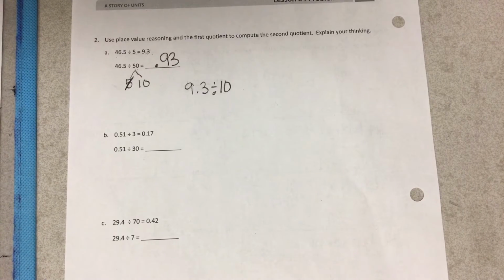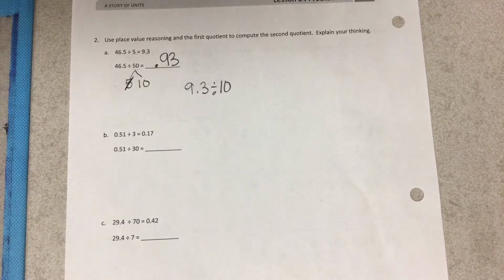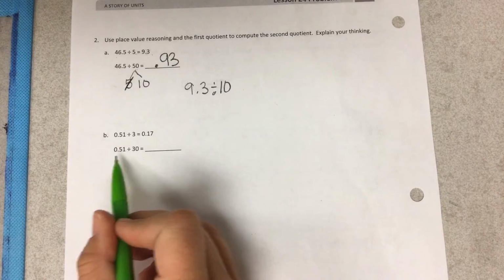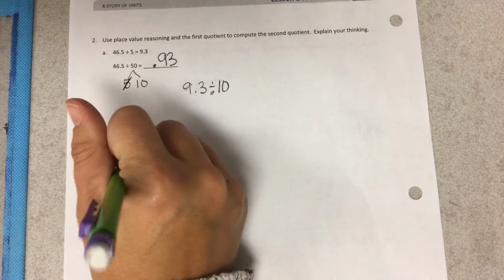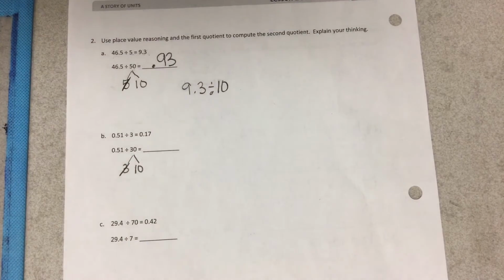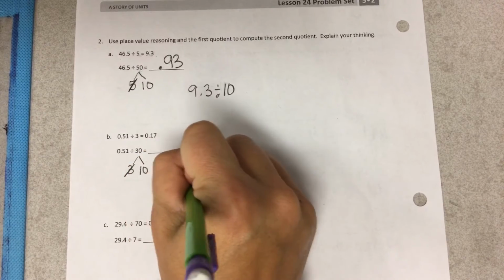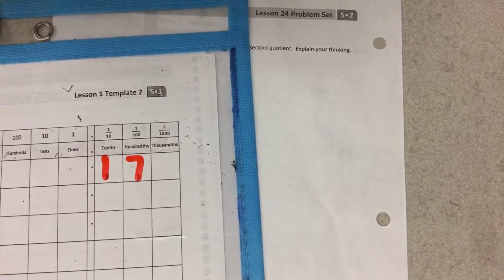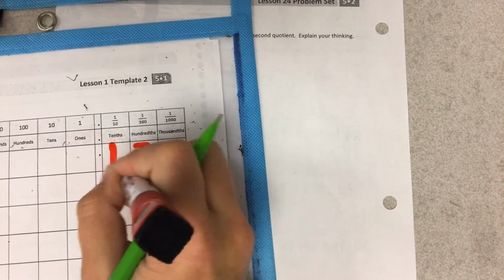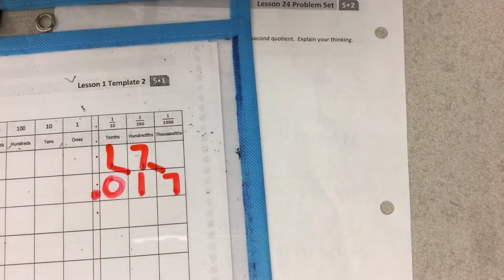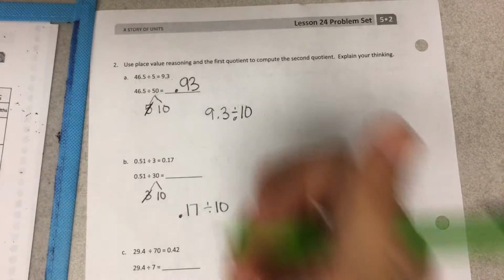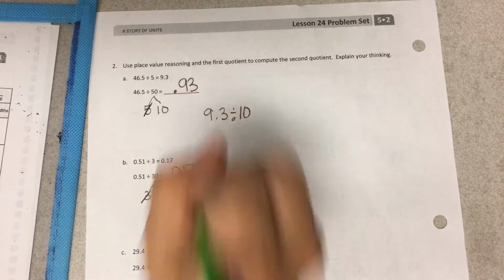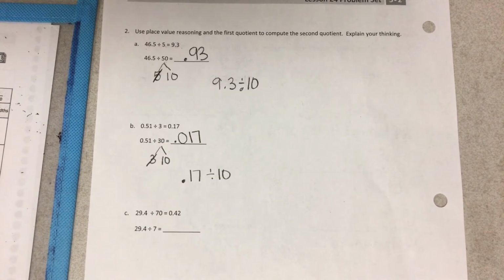Okay, looks like we have the same thing on letter B. It says I've got 51 hundredths, and I'm going to divide it by 3, and I'm going to get 17 hundredths. So instead, now I want to take 51 hundredths and divide it by 30. Well, guys, I've already divided it by 3, so I'm going to take the 17 hundredths and I want to divide it by 10. So I'm going to go ahead and put this 17 hundredths, and I want to divide it by 10, so I move it one place value. So my answer is actually 17 thousandths. So I'm going to write 0.017 as the answer.